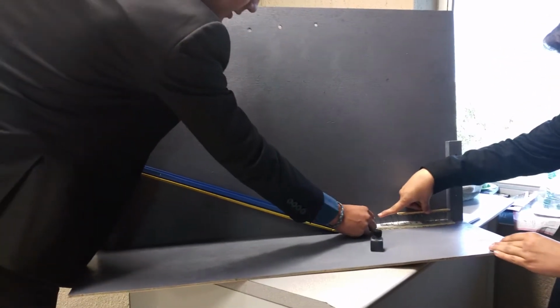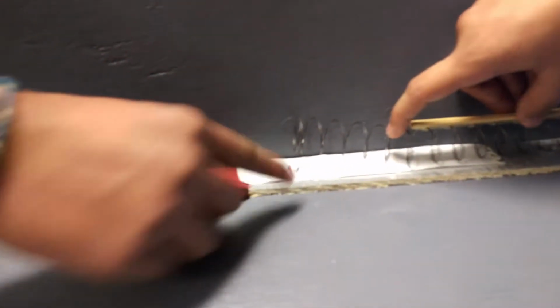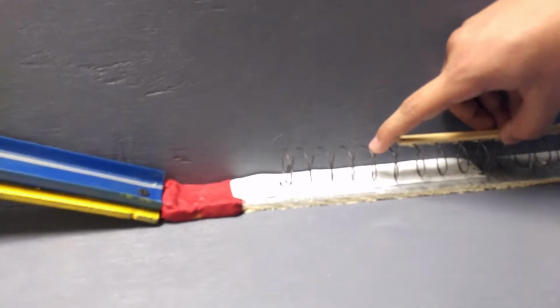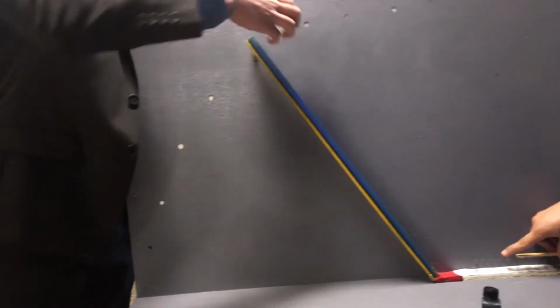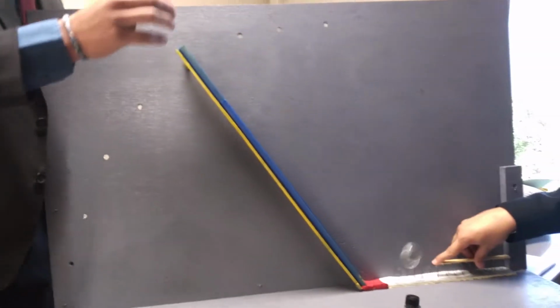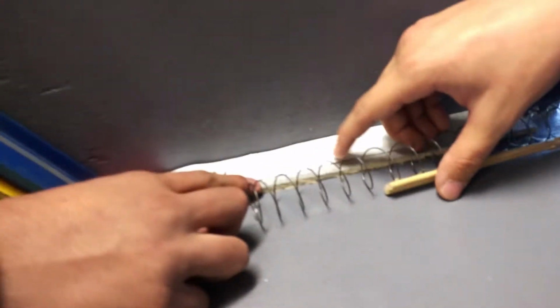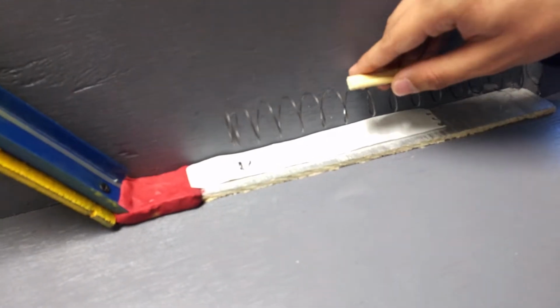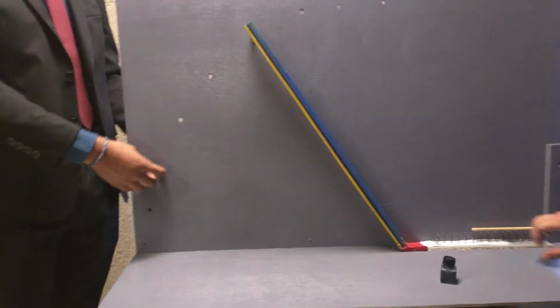Here you can see that the mark is just about a centimeter until here, and then I will apply another angle. And then the mark is just about here. It is like 6 or 7 centimeters. So you can see that there is a difference between throwing the ball from here and from here.